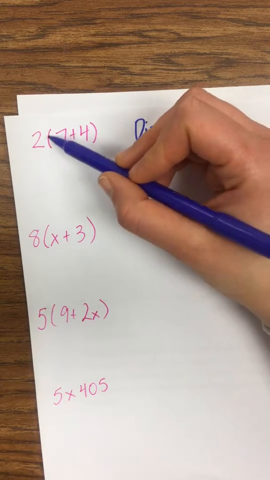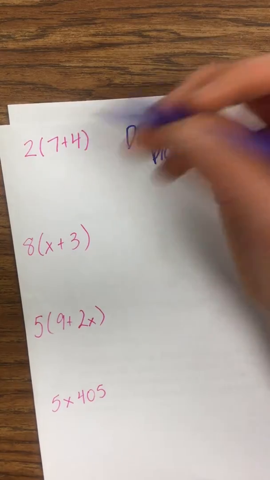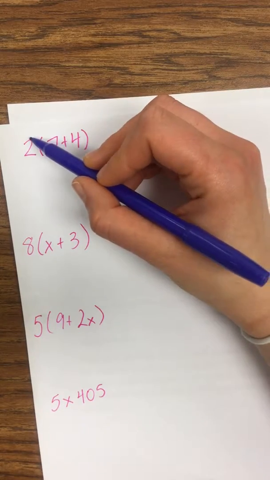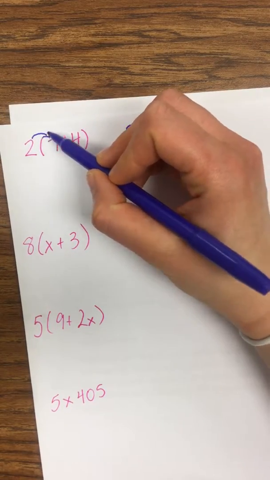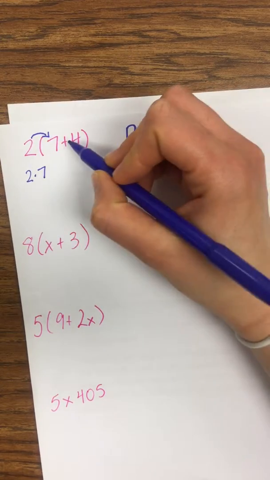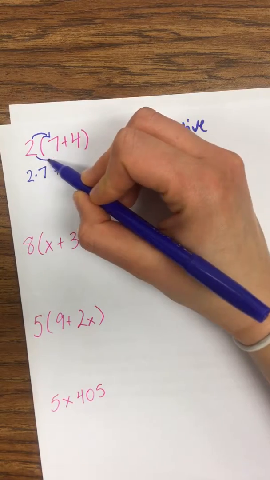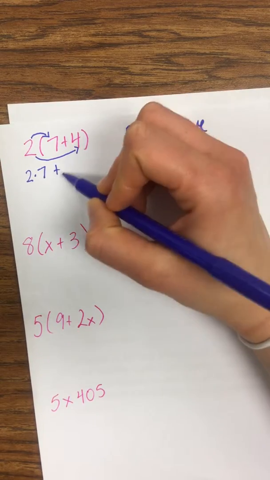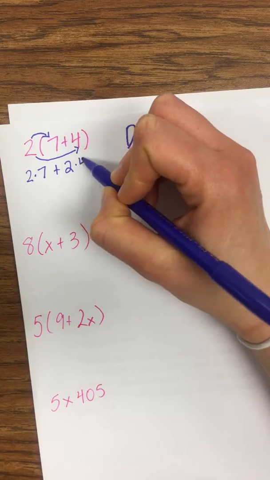When a number is next to the parentheses, we talked about that was one way to write that as multiplication. So what this is really saying is 2 times 7 plus, also give out the 2 to the 4. He's like the rest of the class.